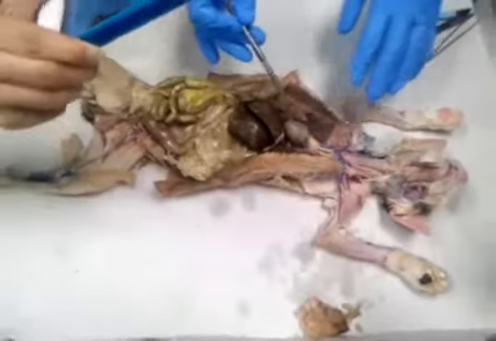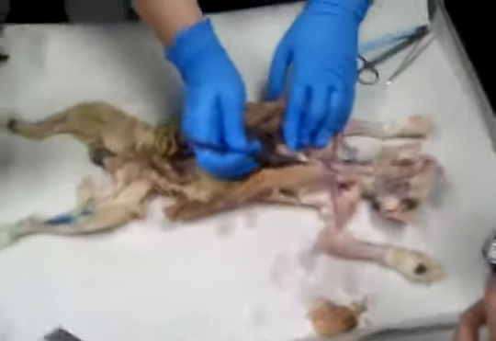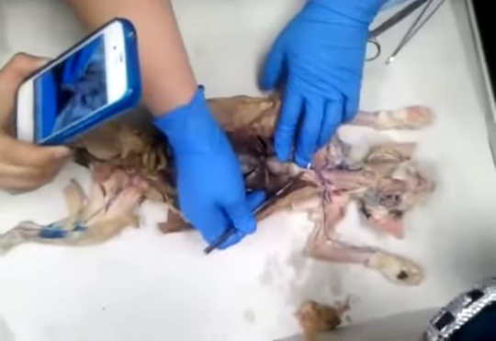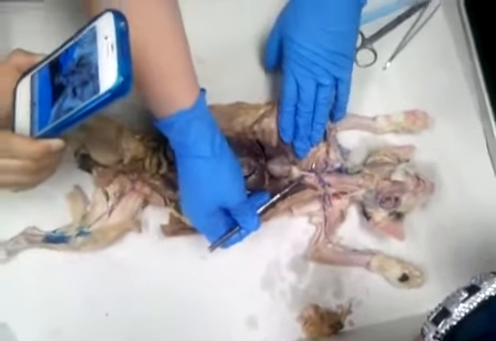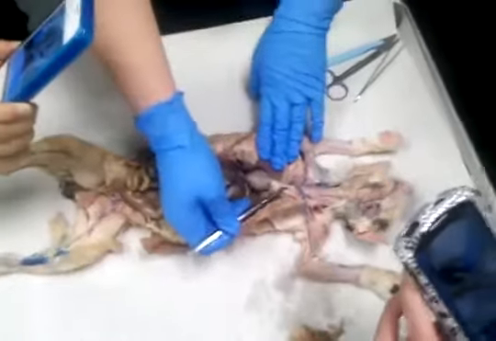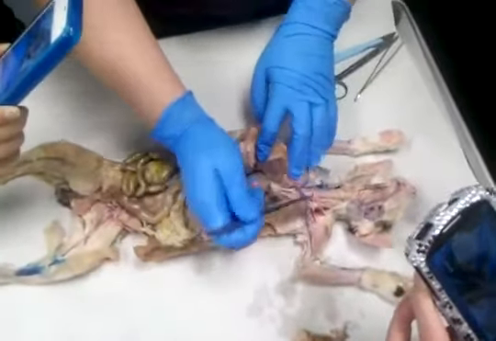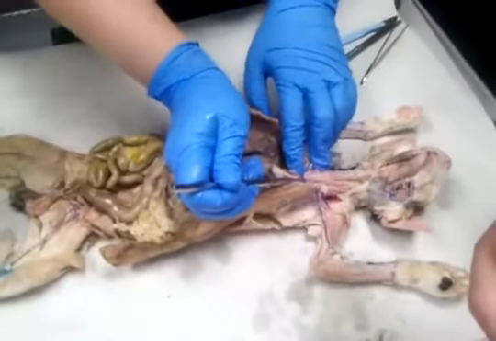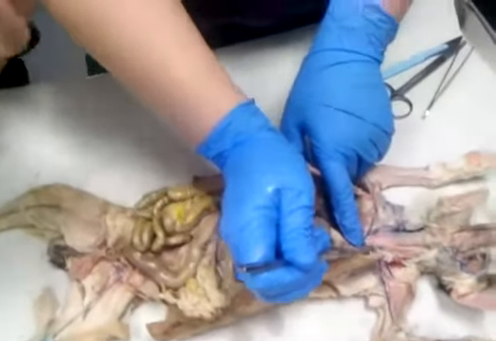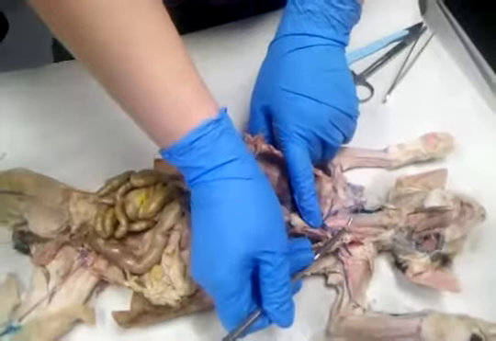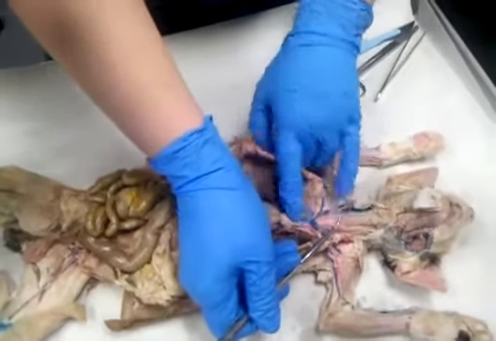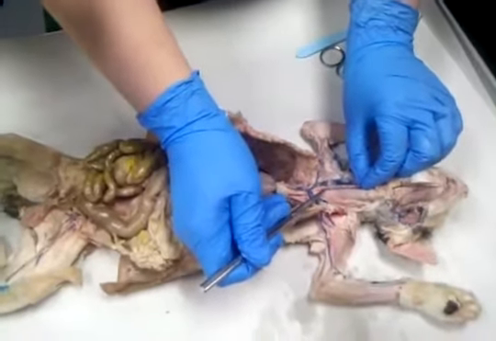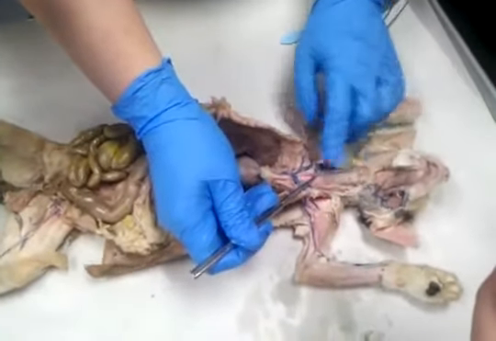Now on the right side, the right branch off the aortic arch is going to be the brachiocephalic artery.